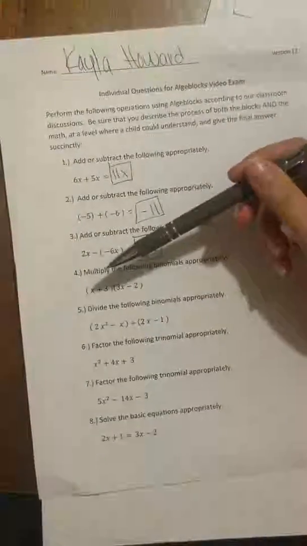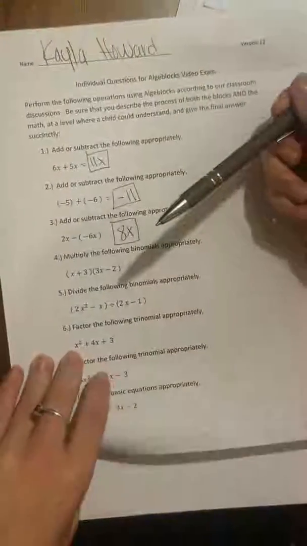Okay? I'm going to take those off. Okay, so number 4 says we have to multiply. So it's going to be x plus 3 times 3x minus 2. So we're going to write that down: x plus 3 and 3x minus 2.